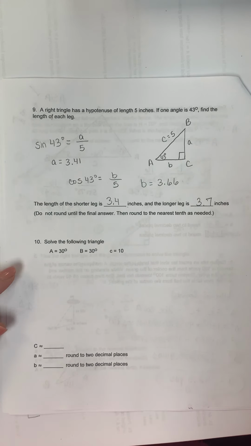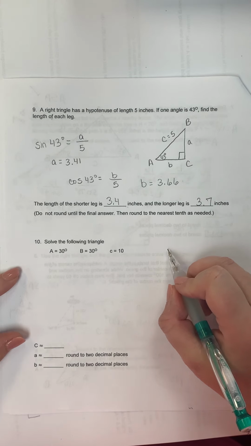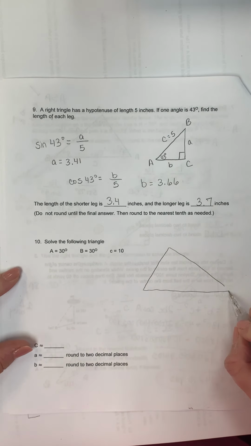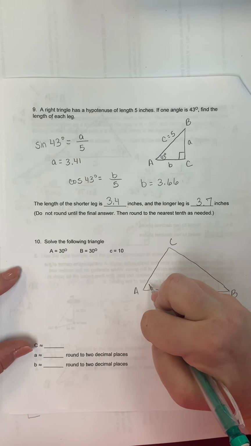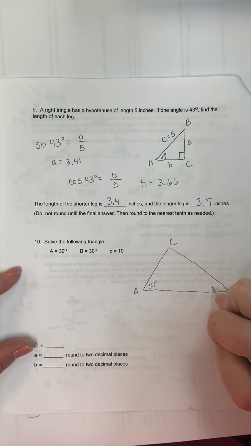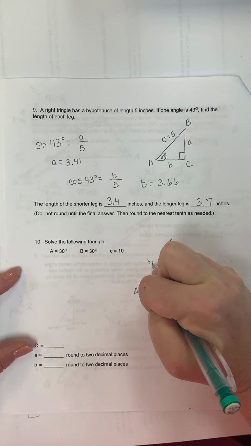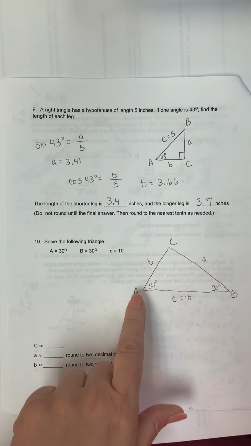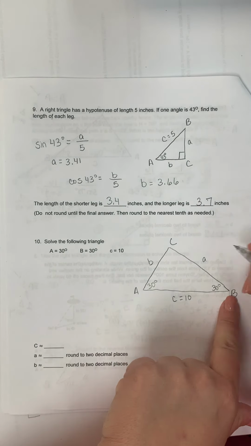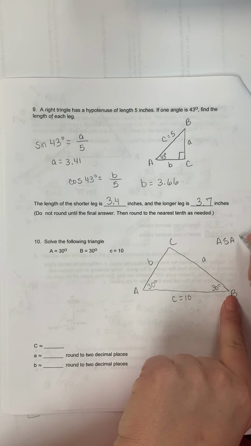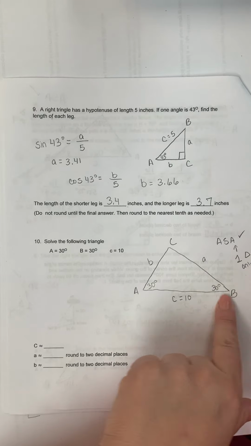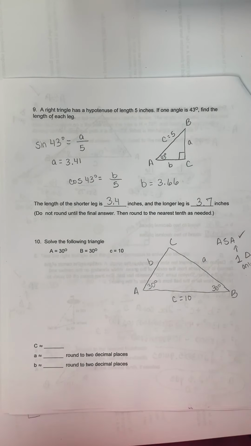Okay, number 10, solve the following triangle. Well, it didn't say it was right, so let's do a standard label. It tells us A is 30 degrees, B is 30 degrees, and side C is 10. This is an angle, side, angle, which means we have one triangle. So we don't have to worry about anything crazy.